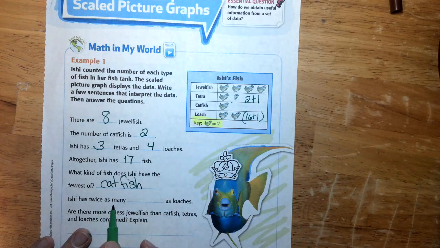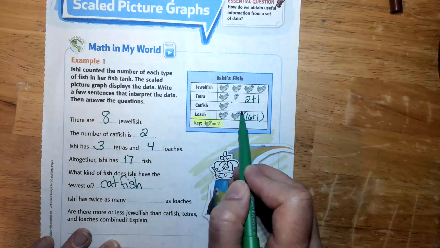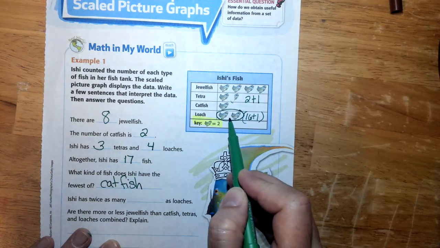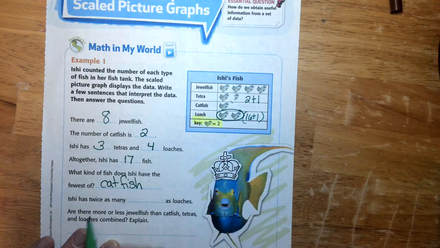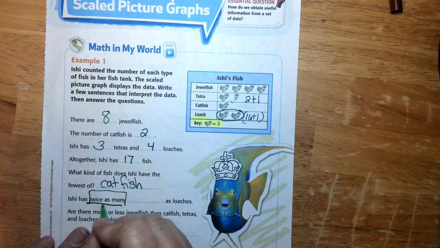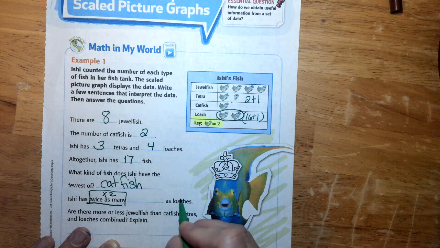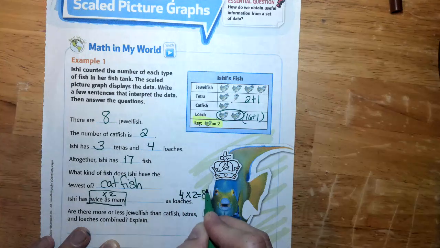Ishi has twice as many blank as lochies. Well, how many lochies does she have here? She has 4 lochies, and we need something that's twice as much. When I see twice as many, what that says is times 2. So I'm going to look at the lochies, which are 4, and I'm going to multiply it by 2, giving me the answer of 8.